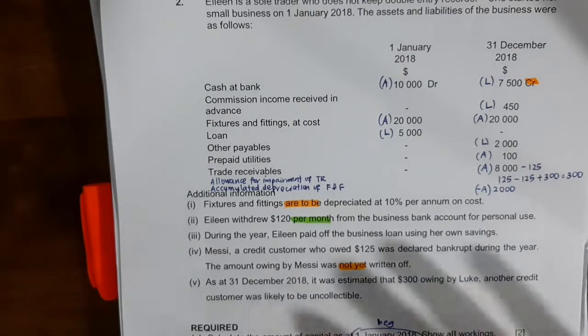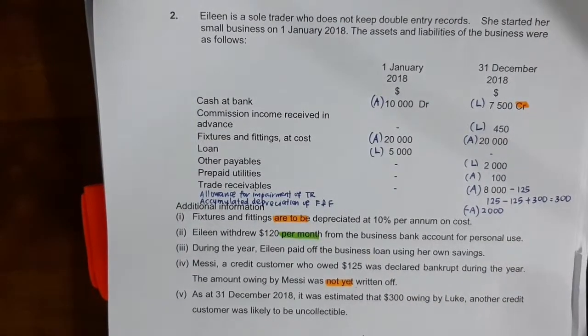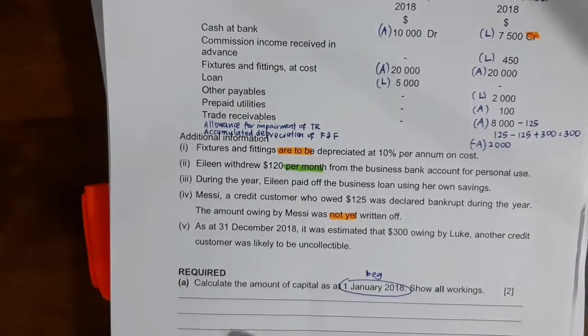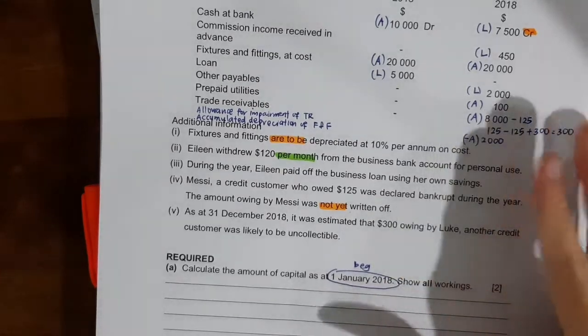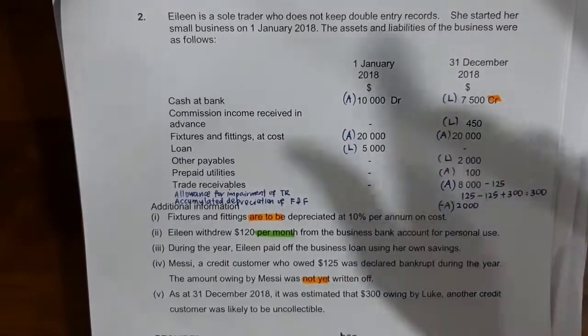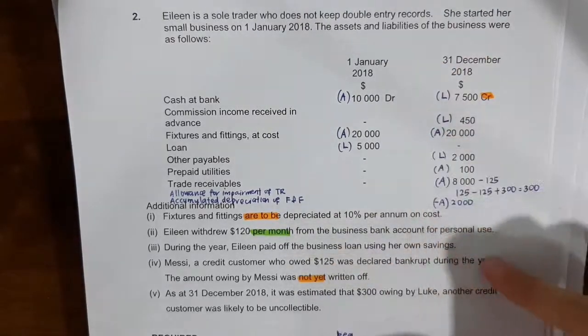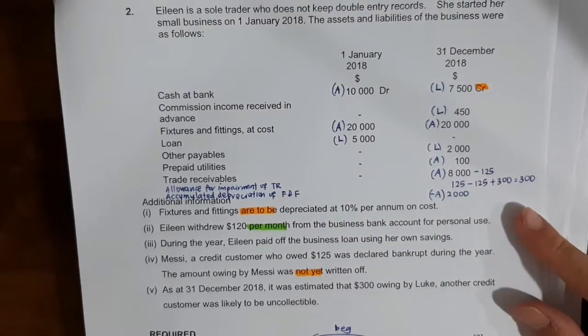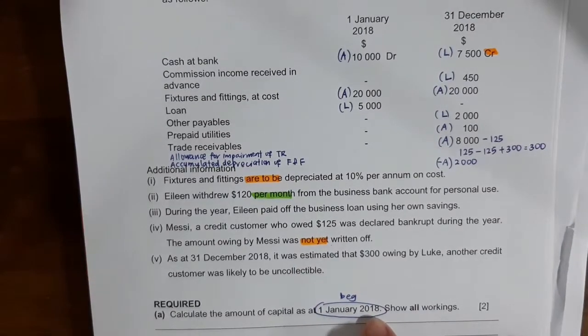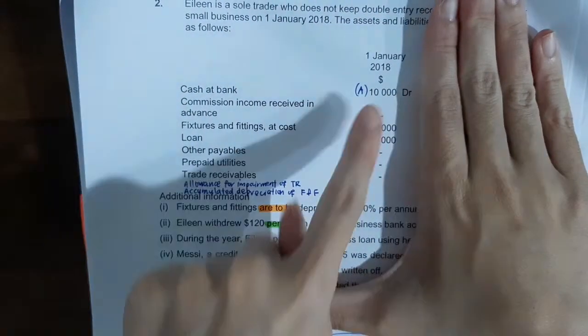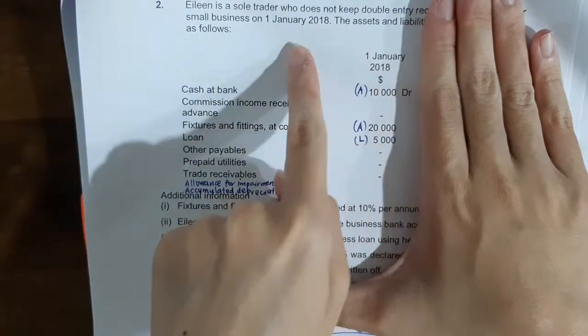Okay, this question, number 2, is actually incomplete records, capital comparison method. First they ask you to calculate the amount of capital as at 1st Jan 2018. A lot of you, I don't know why, went to look at the balances on December 31st. But the question actually is very simple. They just ask for 1st Jan 2018. So just look at the figures here, 1st Jan 2018.